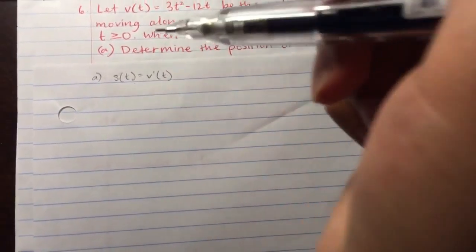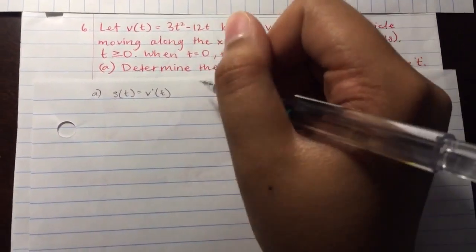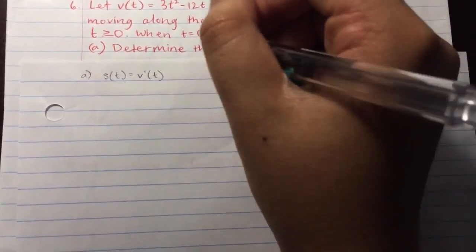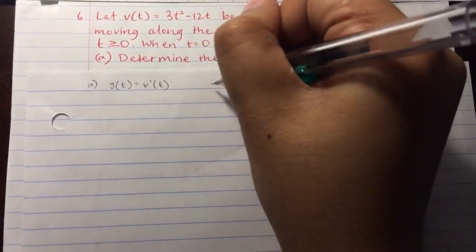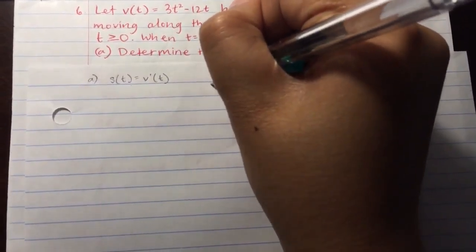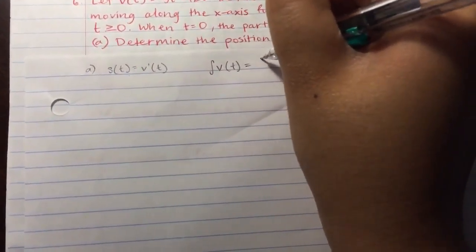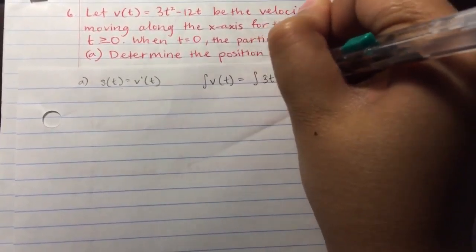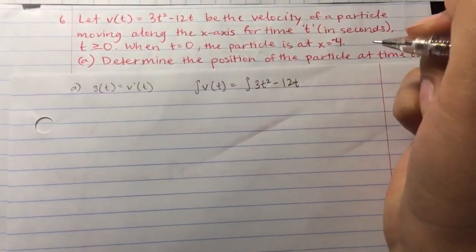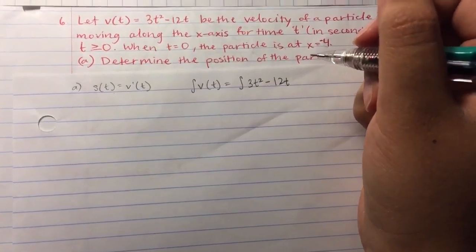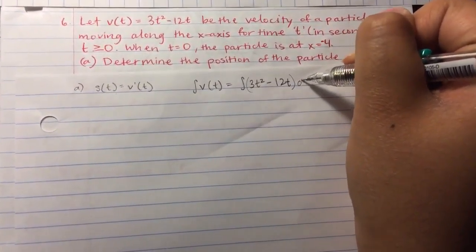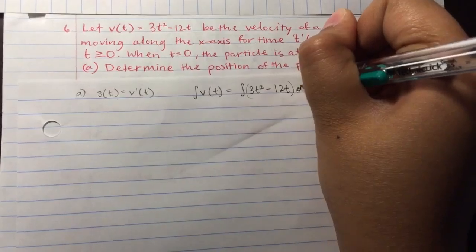So for this one, since velocity is the derivative of position, we're gonna do the antiderivative to get the position formula. So since we have this equation for velocity, it's gonna be the antiderivative of 3t squared minus 12t dt.